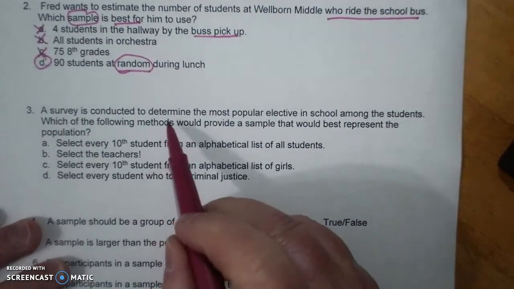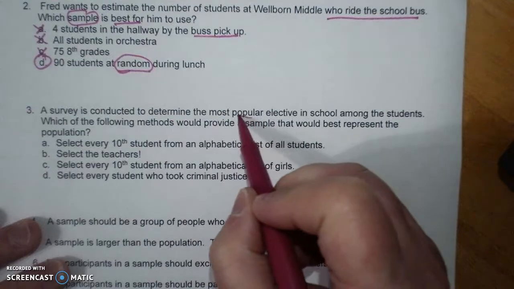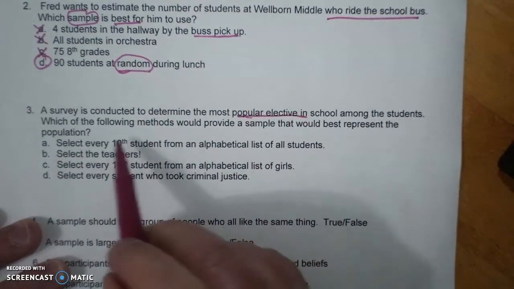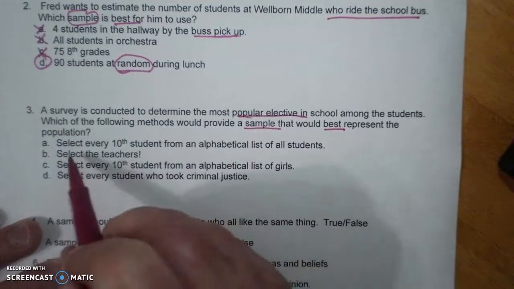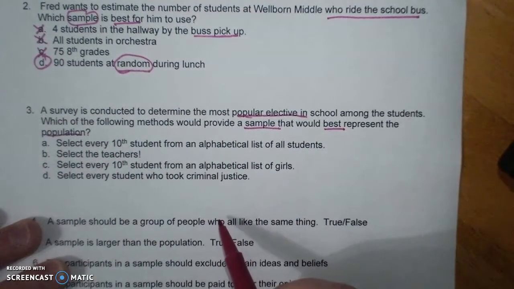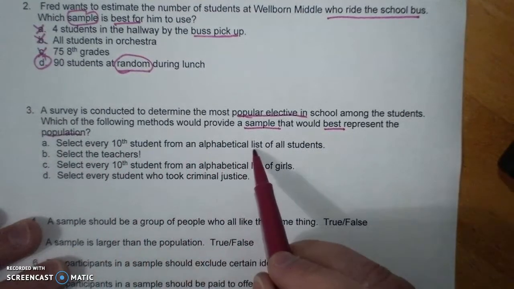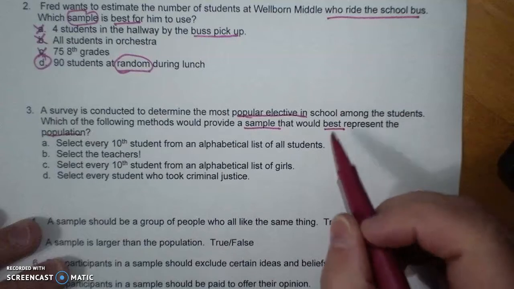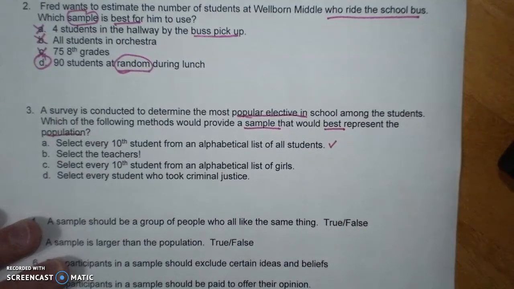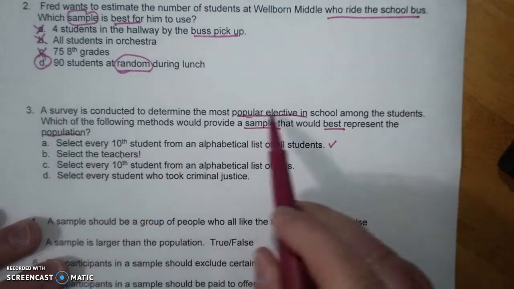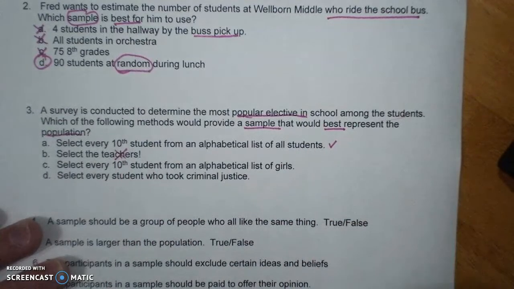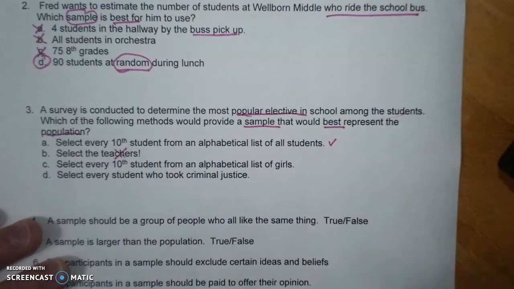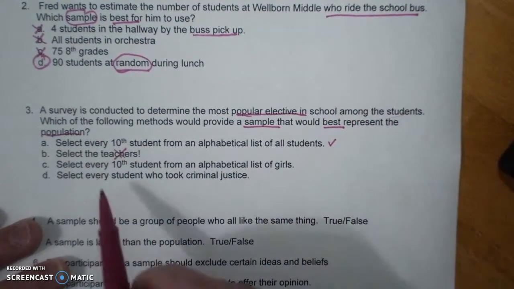A survey is conducted to determine the most popular elective in school. Which of the following methods would provide a sample that would be best representative of the population? Every 10th student from an alphabetical list of all students. I like that. The teachers. Among the students, no. Teachers don't know what they're talking about sometimes, especially if it's the choice among the students.